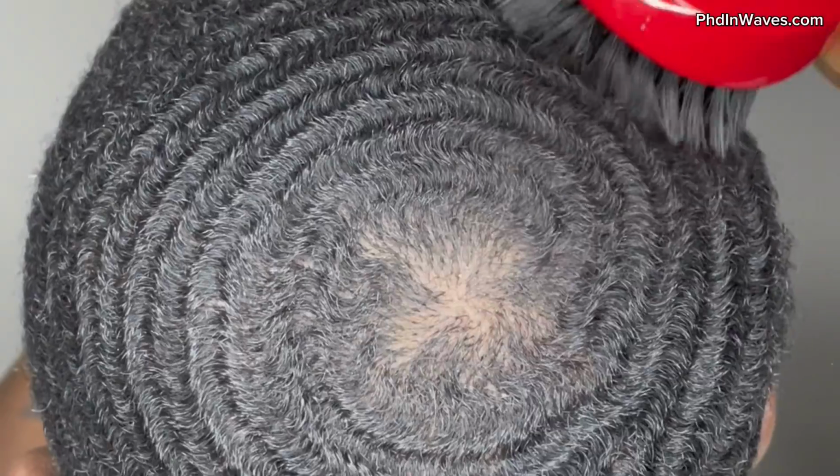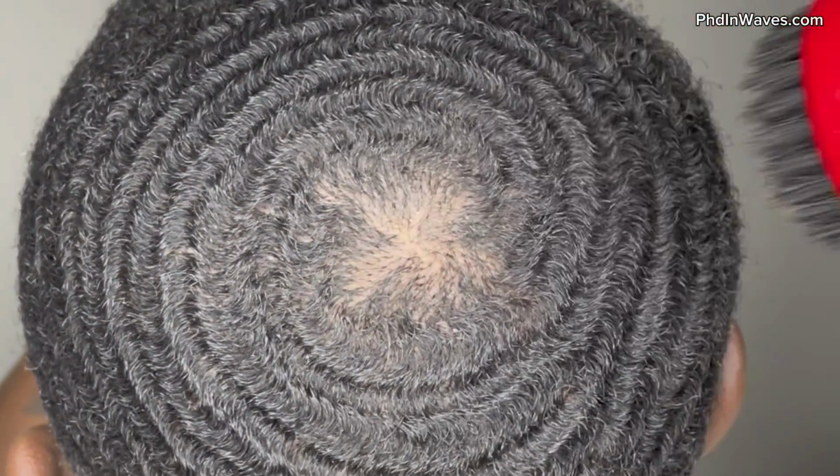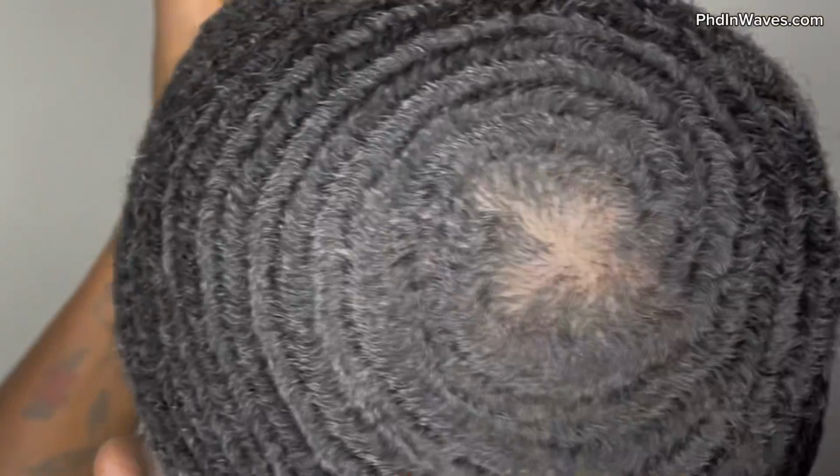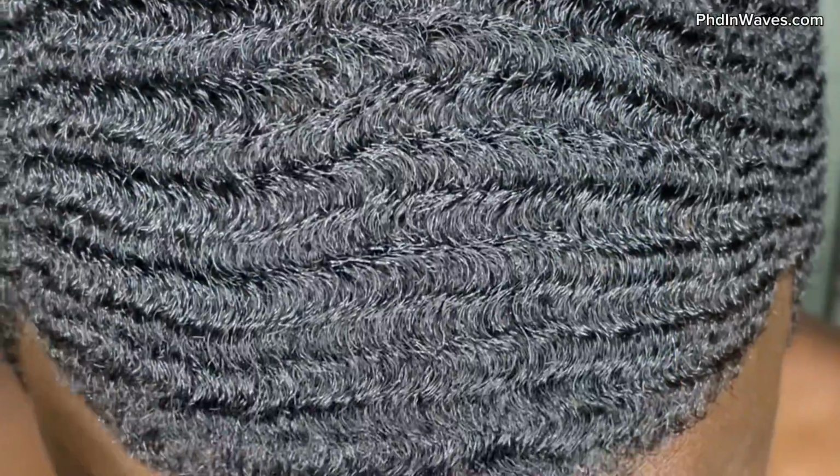But if you're just brushing your pattern, especially when you're wolfing, the lower layers of your pattern may not be trained. So you want to make sure that you're combing your pattern just so it penetrates all layers of your pattern, just so you know all layers are being trained.